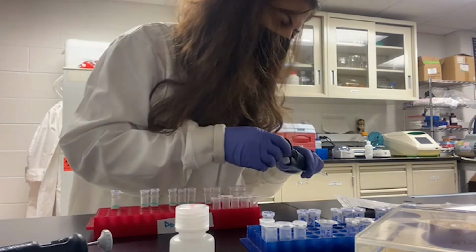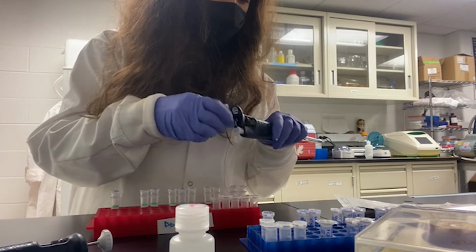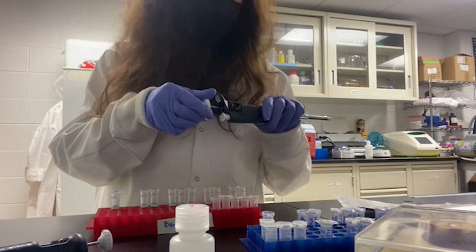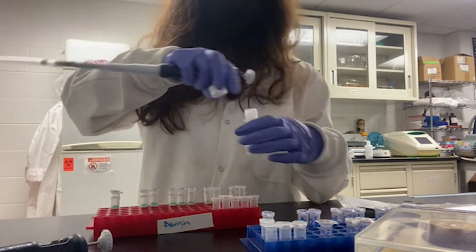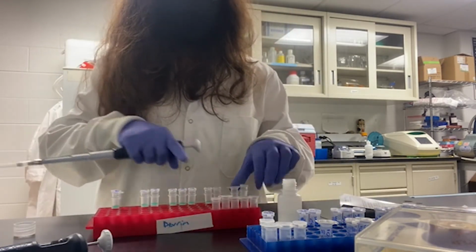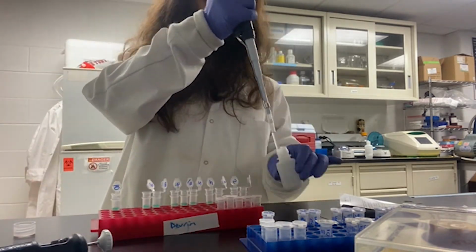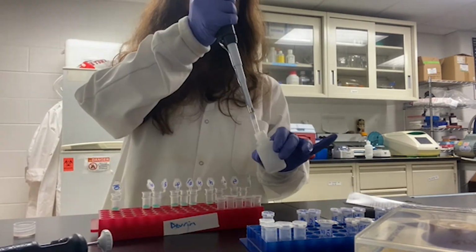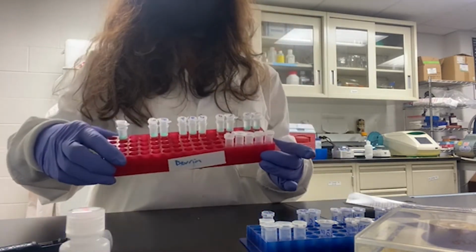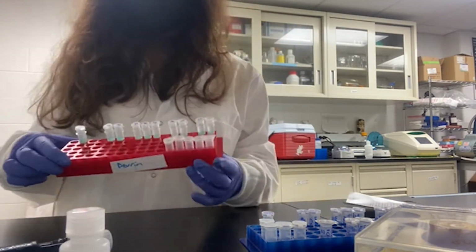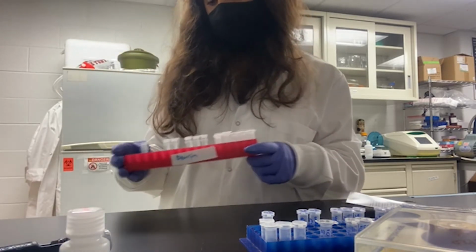So next step is 700 microliter of RNA Wash Buffer. Going to add 700 microliter into each column. Ready for another centrifuge at the same speed and temperature.